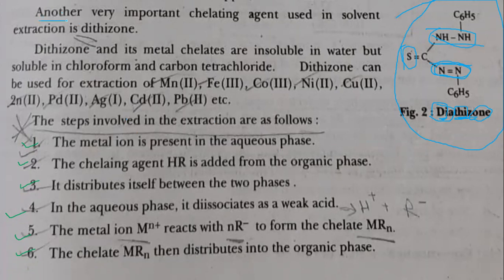Now another very important chelating agent used in solvent extraction is dithizone. See, here the spelling is different, that is a mistake from the book. Dithizone and its metal chelates are insoluble in water but soluble in chloroform and CCl4, that is carbon tetrachloride, CHCl3 and CCl4.